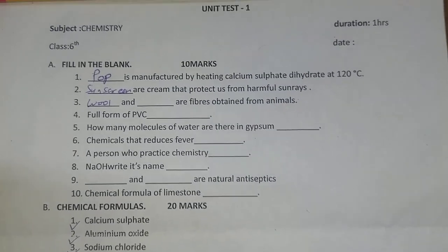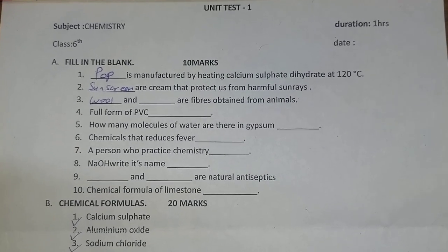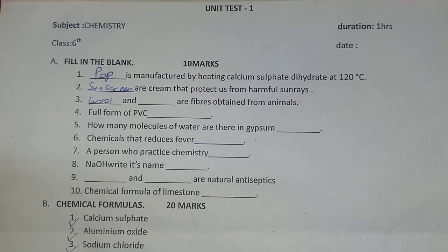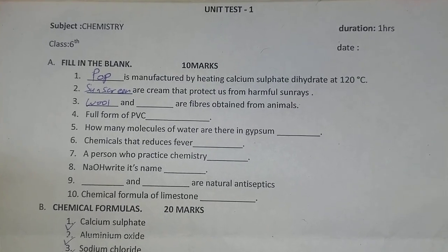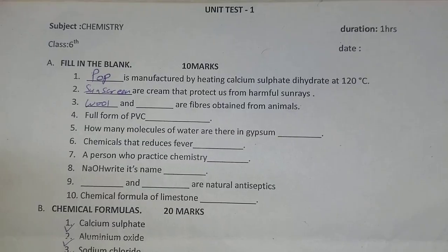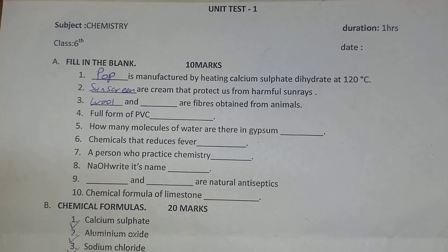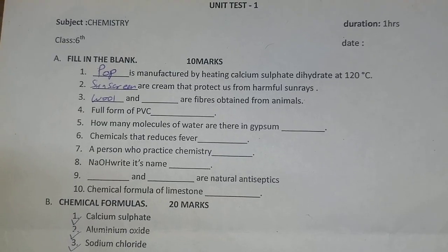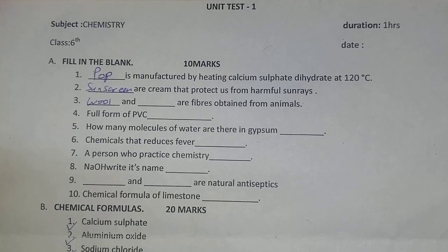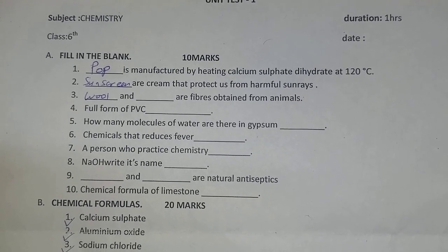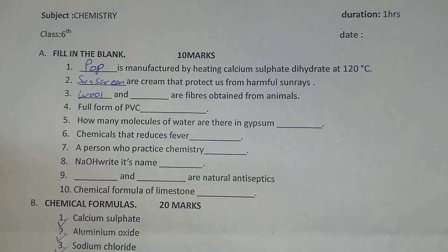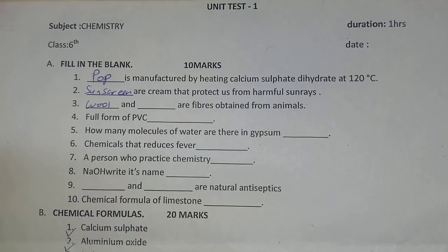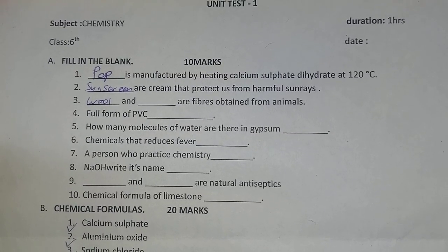And as you see, I have solved a few questions. So the first question that we have is, dash is manufactured by heating calcium sulfate dihydrate at 120 degree Celsius. In order to make your POP, plaster of Paris, you need this chemical which is called calcium sulfate dihydrate, and this chemical is heated at 120 degree. So after heating, you can get your plaster of Paris. So the first one is plaster of Paris.